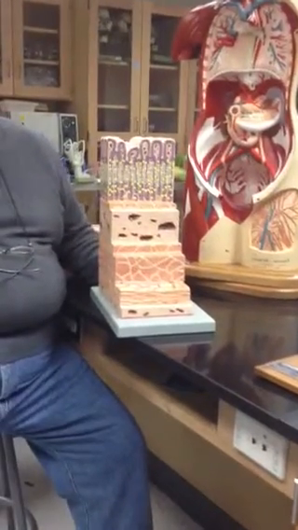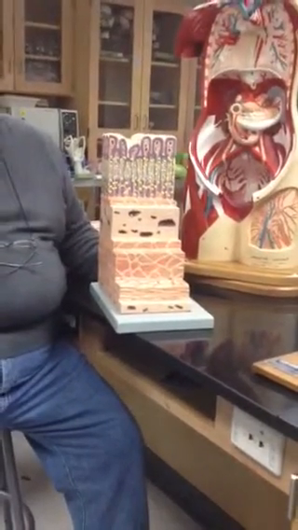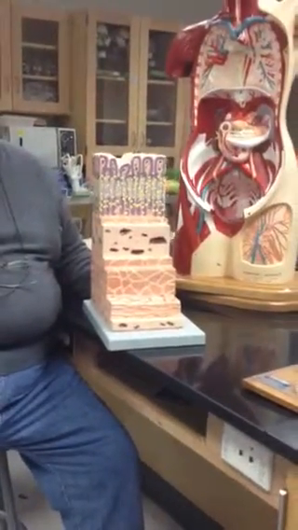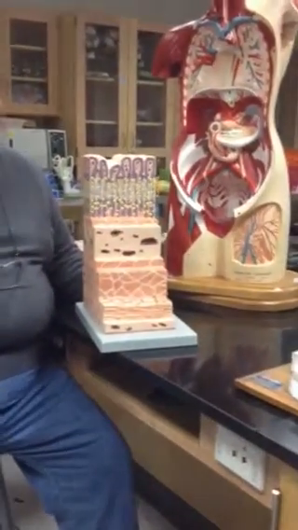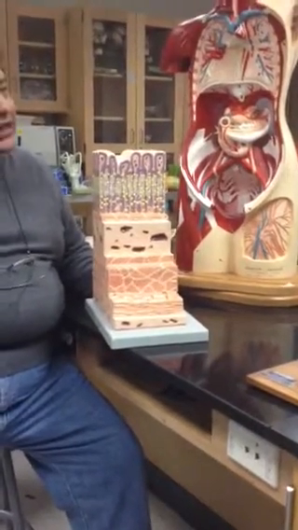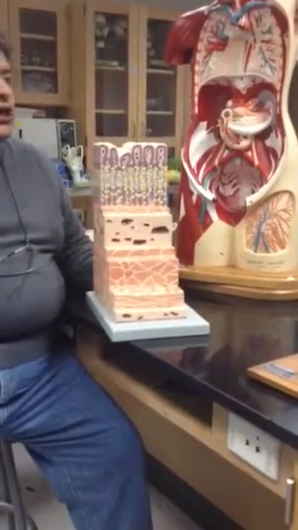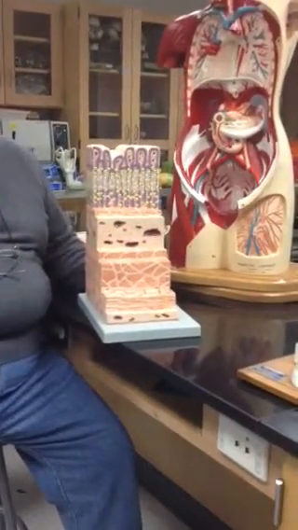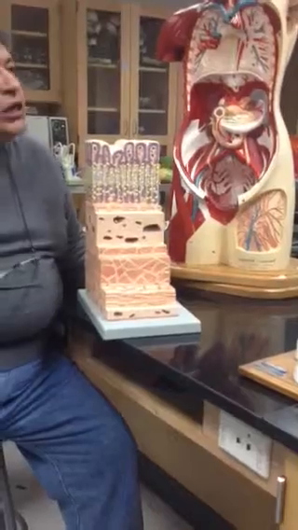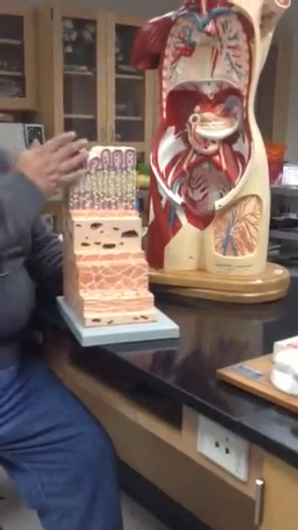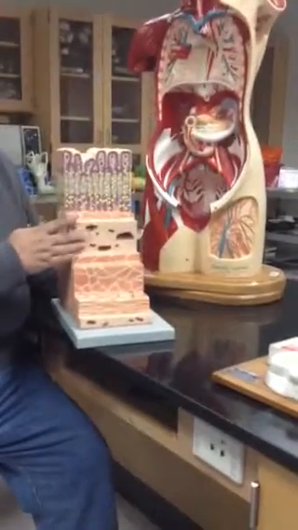And pepsin actually is the enzyme that starts the digestion of protein. Pepsinogen, in the presence of hydrochloric acid, converts to the pepsin, which initiated the protein digestion.